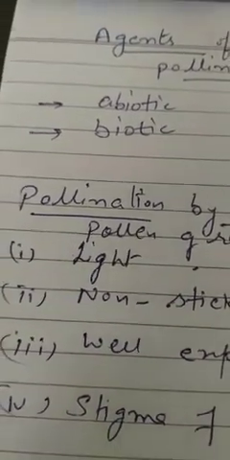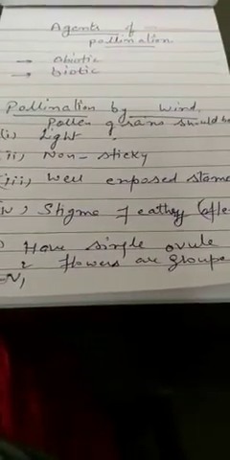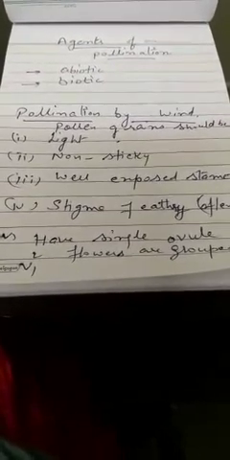Clear? Now, if I talk about pollination by wind, for those in which pollen grains fly away with the wind, they will move from one plant to another by the wind, those plants should have certain features or characters. What are those specific characters? If the plant is wind pollinated, then the pollen grains should be light in weight and non-sticky.